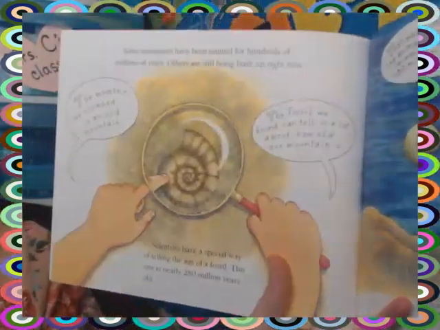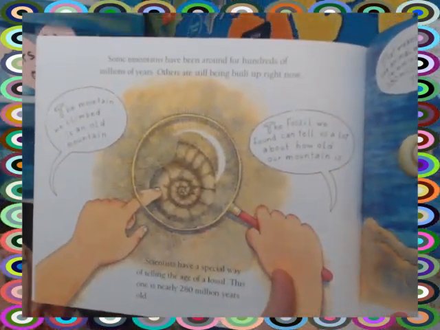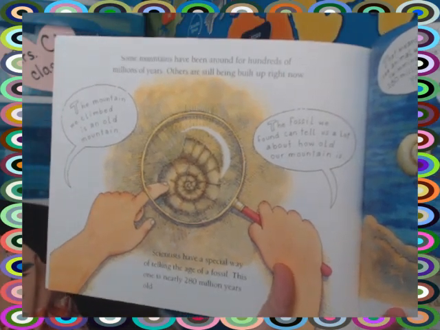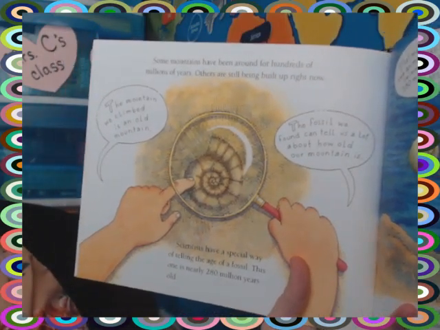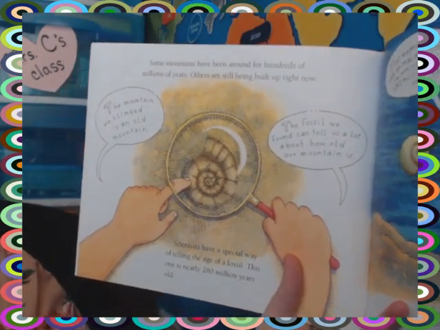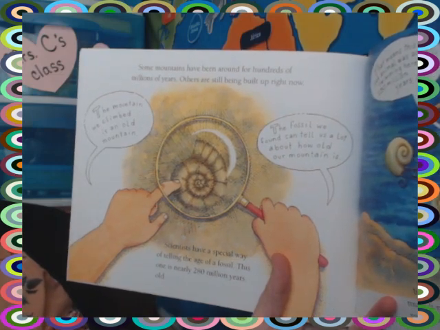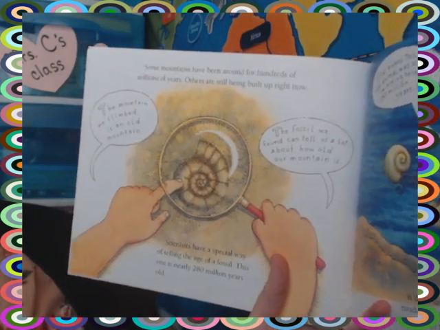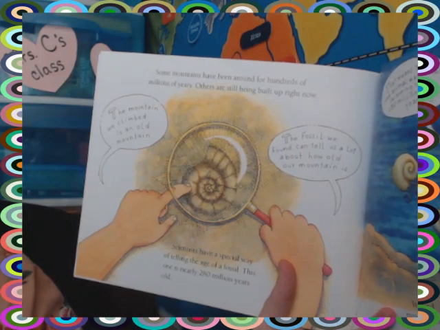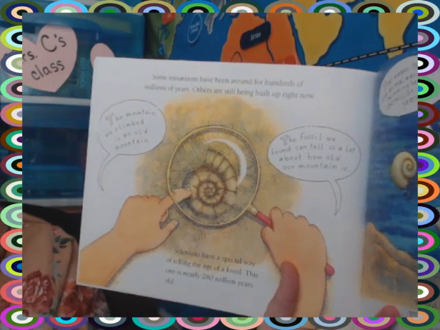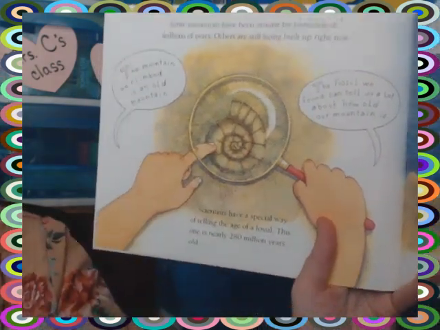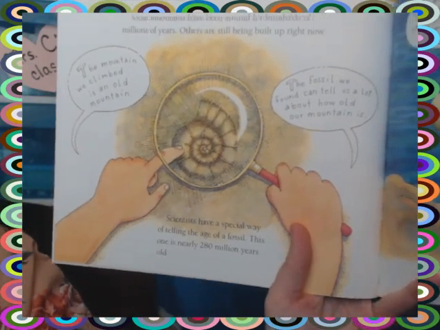Some mountains have been around for hundreds of millions of years. Others are still being built up right now. The mountain we climbed is an old mountain. The fossil we found can tell us a lot about how old our mountain is. Scientists have a special way of telling the age of a fossil. This one is nearly 280 million years old.